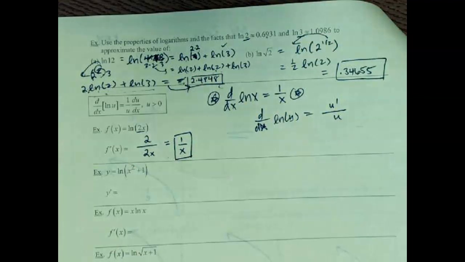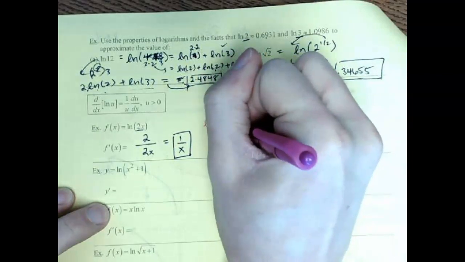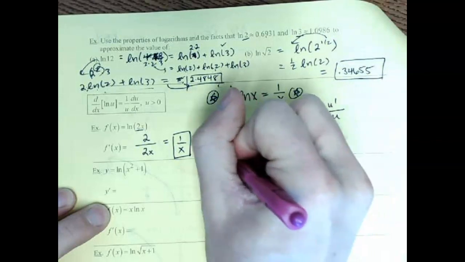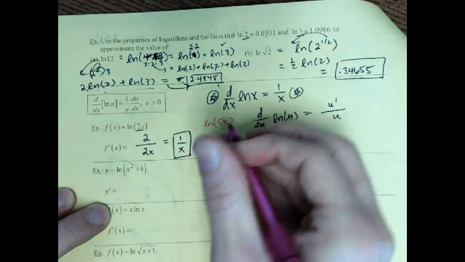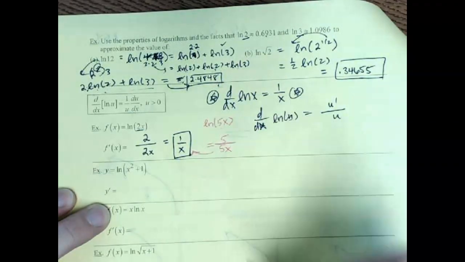Okay, let's do a little parallel example. What if I had ln of 5x? Well, whatever's inside of the log would go to the bottom. The chain rule derivative would go to the top. And look, you would still end up getting that same 1 over x.